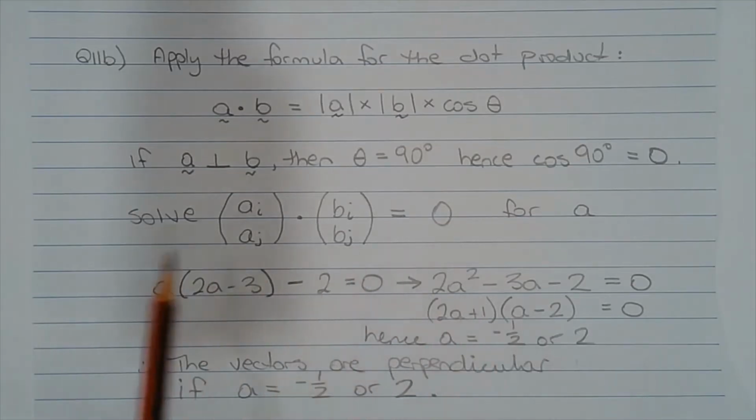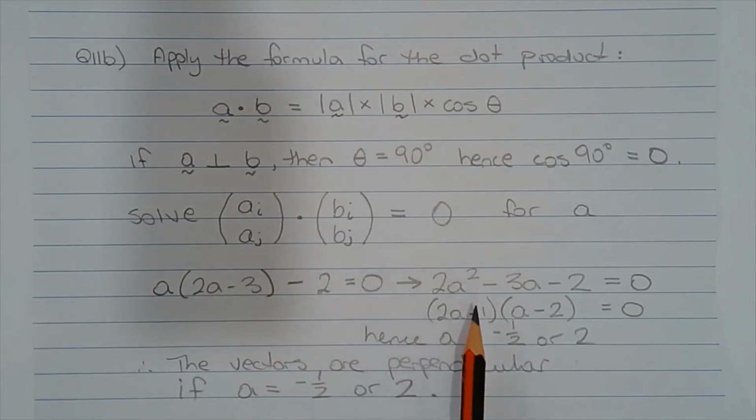So expanding the left-hand side, we get 2a squared minus 3a minus 2 equals 0. And factorising the left-hand side, we get 2a plus 1 in brackets multiplied by a minus 2 in brackets equals 0. Hence, a is equal to negative half, or 2. So therefore, the vectors are perpendicular if a is equal to negative half, or 2.